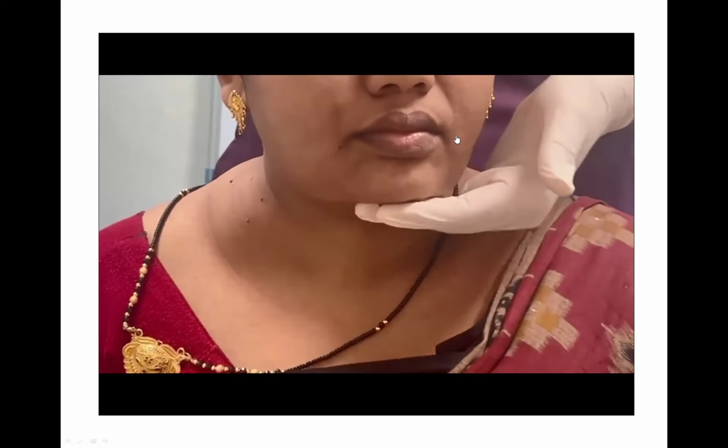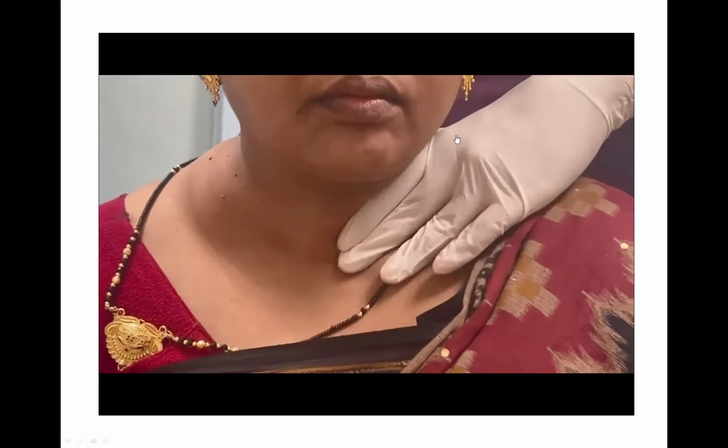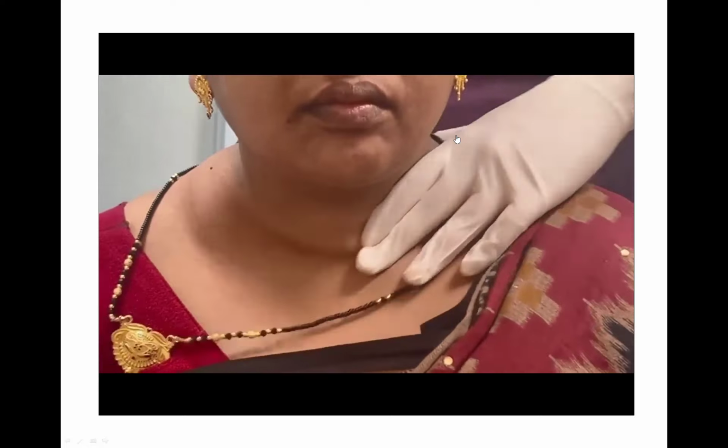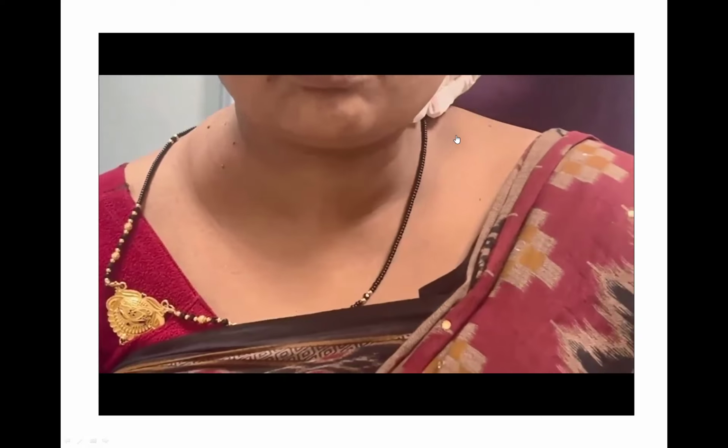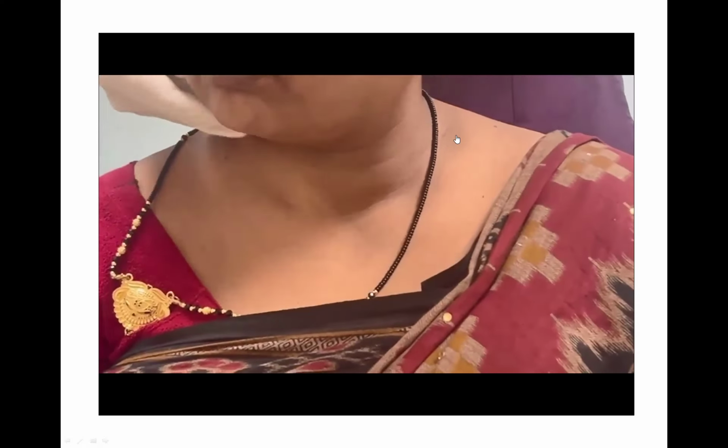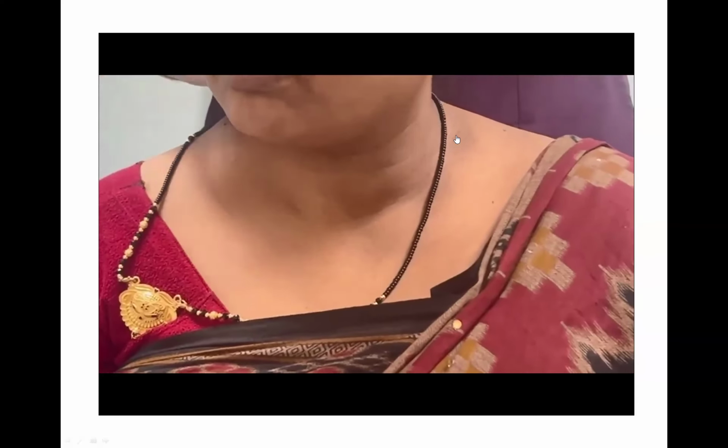So this is the video showing how I examine the neck nodes of the patient. The examiner has to stand behind the patient and stabilize the patient's head with one hand and start palpating one side of the neck. We have to rotate the patient's head to the side of the neck we are palpating so that the sternocleidomastoid becomes relaxed. The examiner has to palpate the submental nodes, submandibular nodes, upper jugular, middle jugular, lower jugular, and the supraclavicular fossa. Then the posterior triangle of the neck has to be palpated.